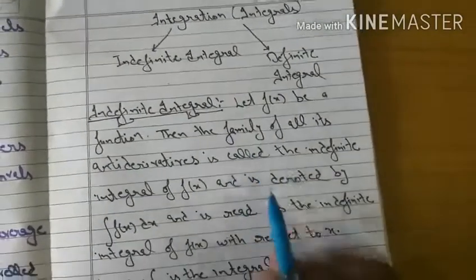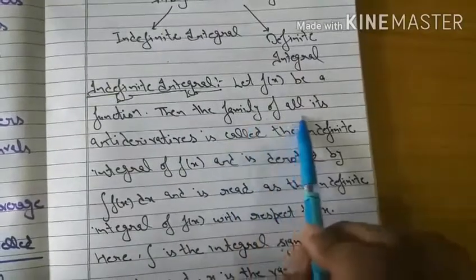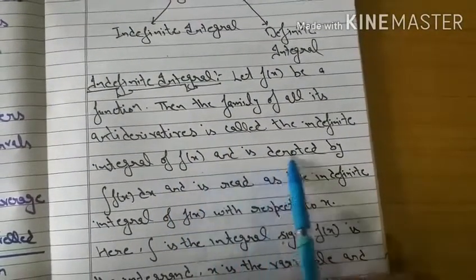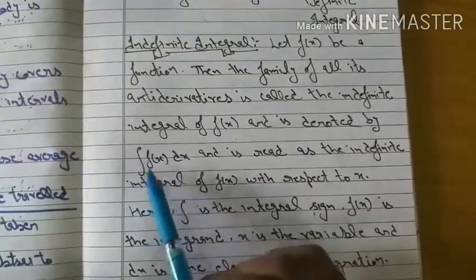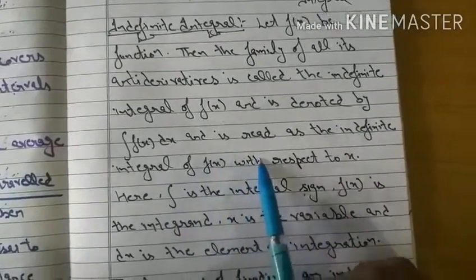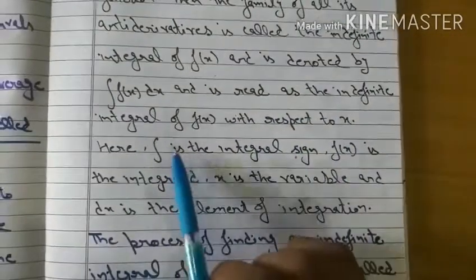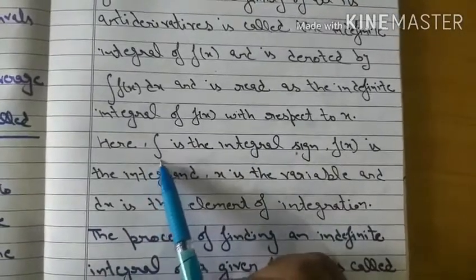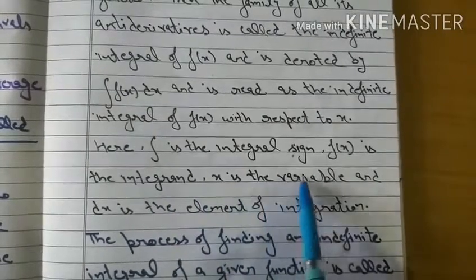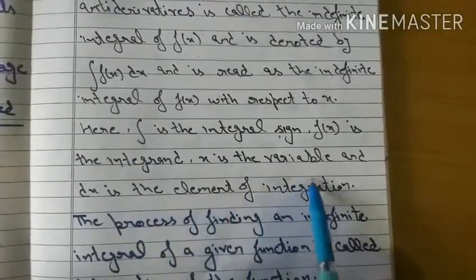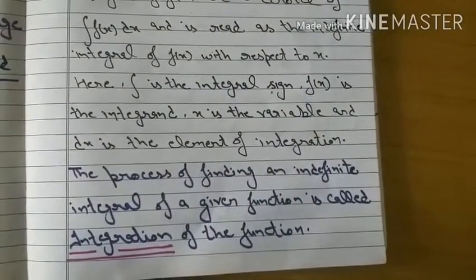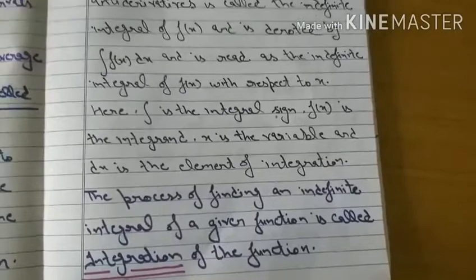Let f(x) be a function, then the family of all its antiderivatives is called the indefinite integral of f(x) and is denoted by the symbol ∫f(x)dx and is read as indefinite integral of f(x) with respect to x. Here this symbol is the integral sign, f(x) is called the integrand and x is called the variable and dx is called the element of integration. And the process of finding an indefinite integral of a given function is called the integration of a function.